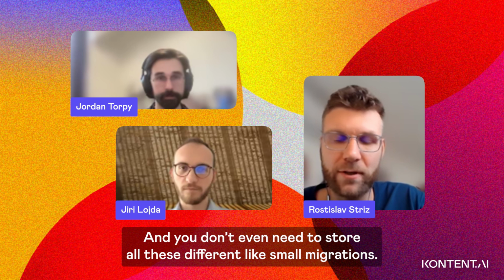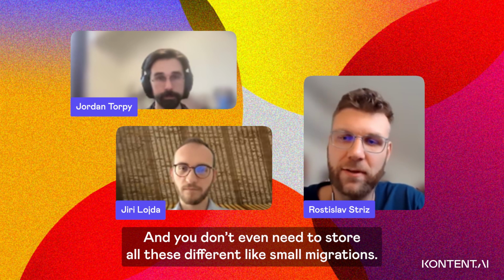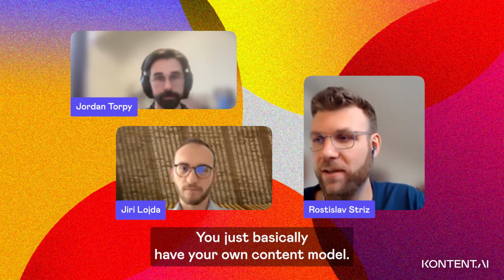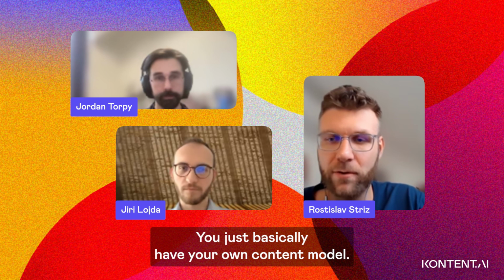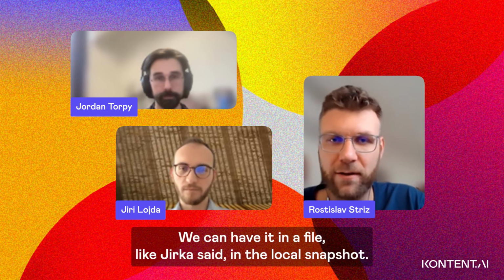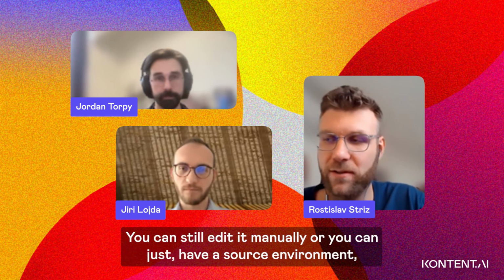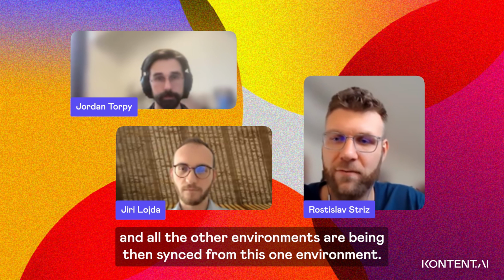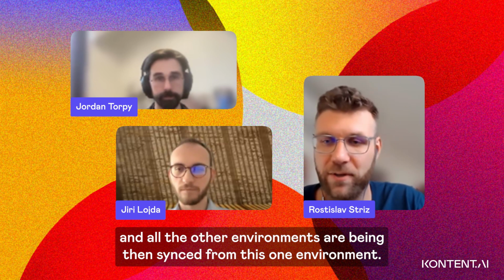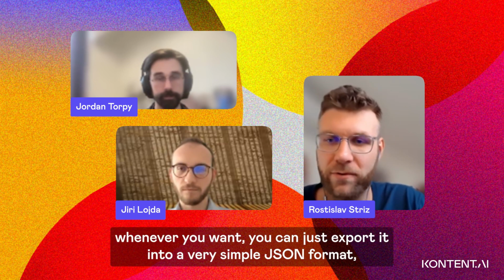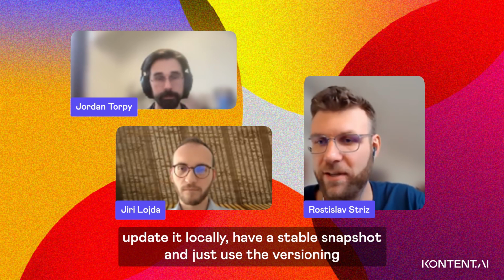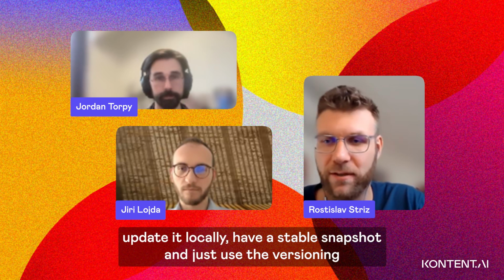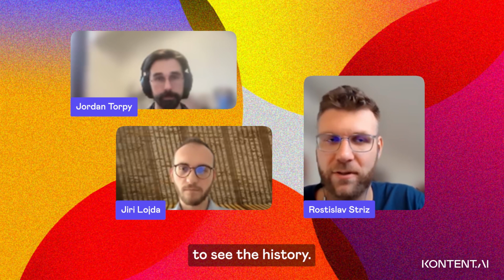And you don't even need to store all these different small migrations. You just basically have your own content model. We can have it in a file, like Irka said, in the local snapshot. You can still edit it manually, or you can have a source environment where everything is happening and all the other environments are then synced from this one environment. And again, whenever you want, you can export it into a very simple JSON format, update it locally, have a stable snapshot, and just use versioning to see the history anyway.